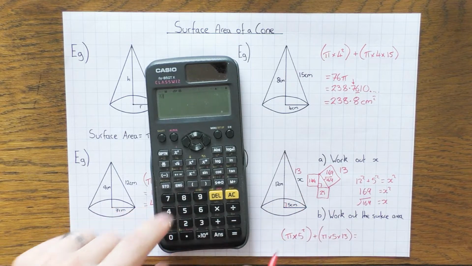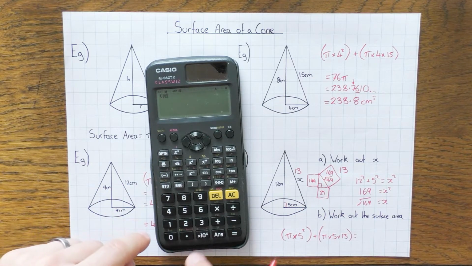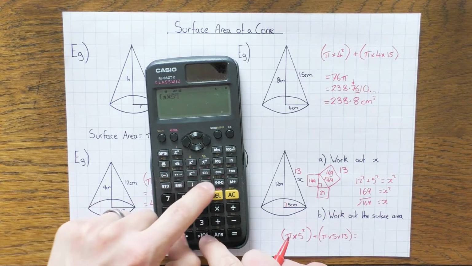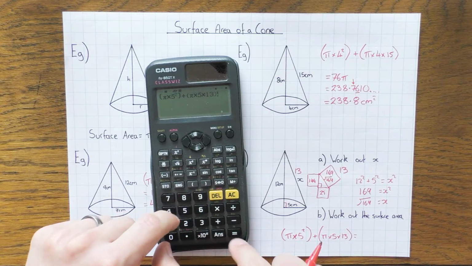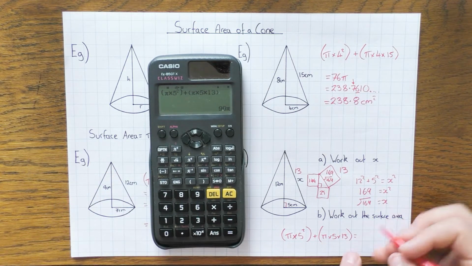So let's put that into our calculator. Pi times 5 squared, close bracket, we need to add them. Pi times 5 times 13, and it comes out at 90 pi.